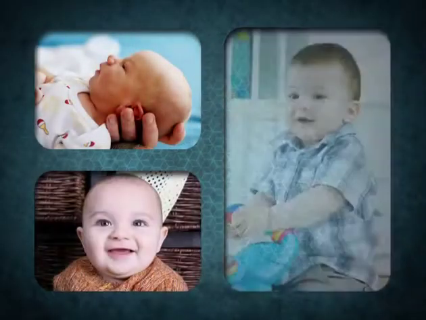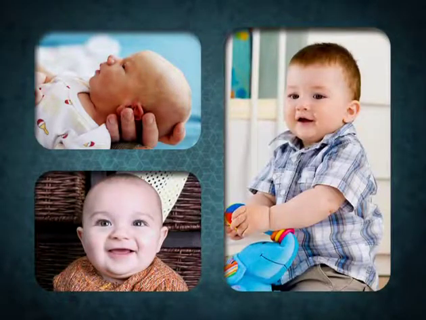So when in the life cycle would you build the most tissue? Well, during periods of rapid growth and development, protein needs are going to increase. Now, when is this going to occur? Well, think about infancy. In infancy, babies can triple their birth weight in that first year of life. So per pound of body weight, babies have a really high protein need. Why? Because they're in the process of building tissue.